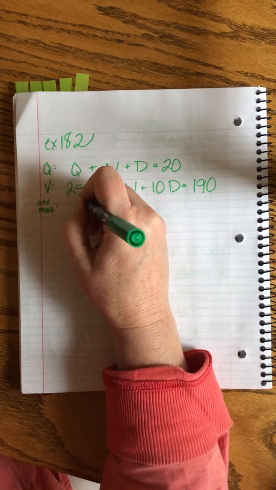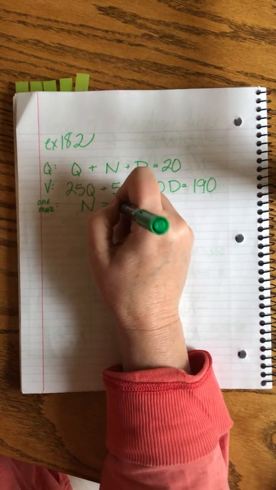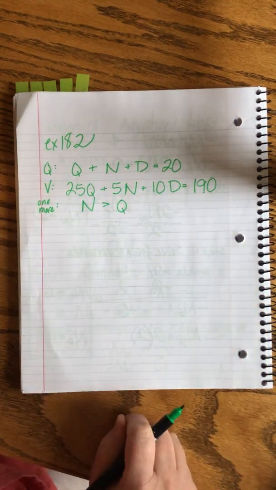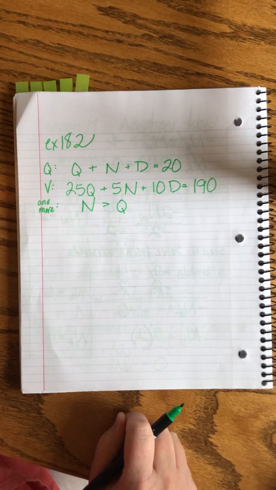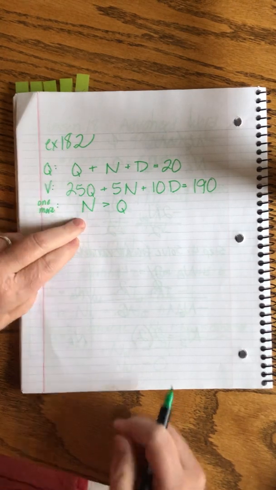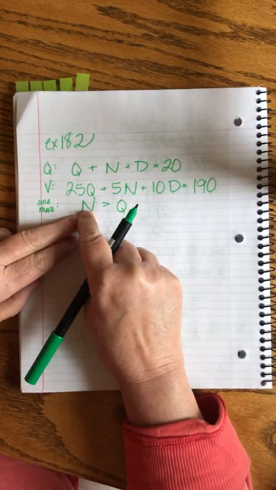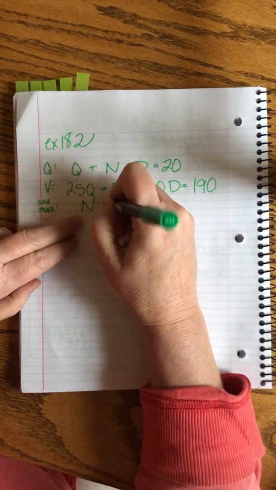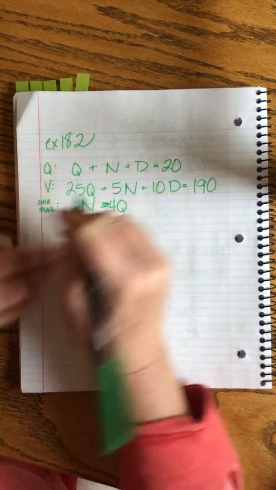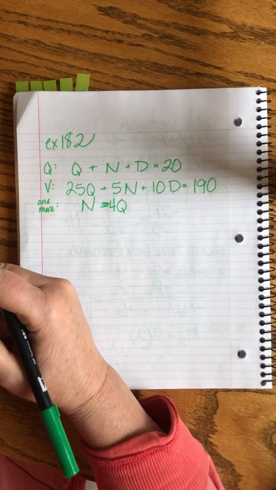Okay, so again, write it as an equation. There's more nickels than quarters. If there's 4 times as many nickels as quarters, then there's more. I don't need to multiply this by 4. I need to multiply that by 4. Make sense?